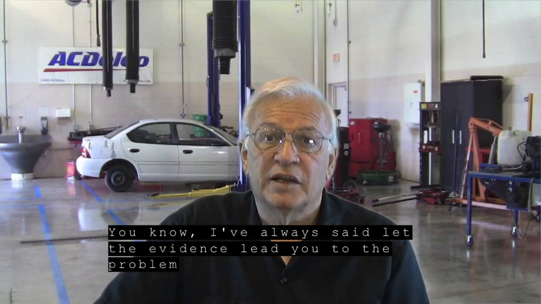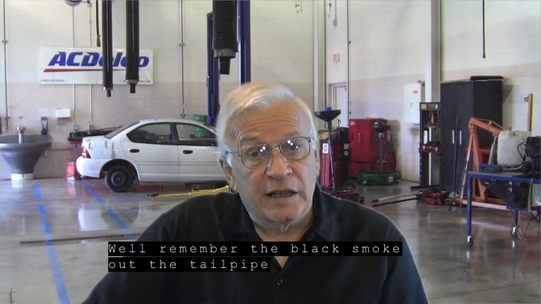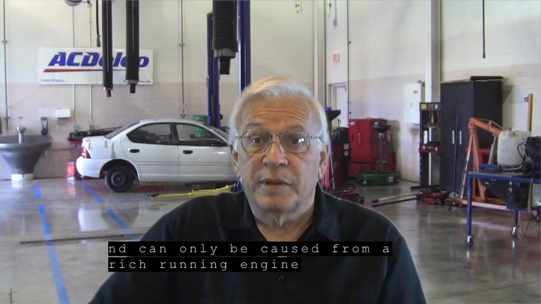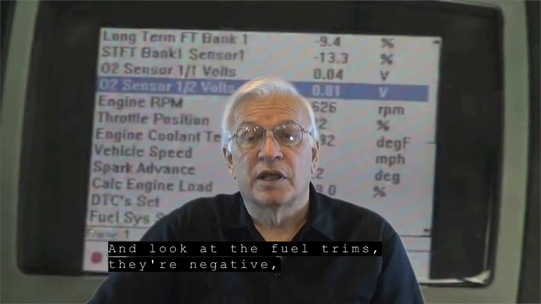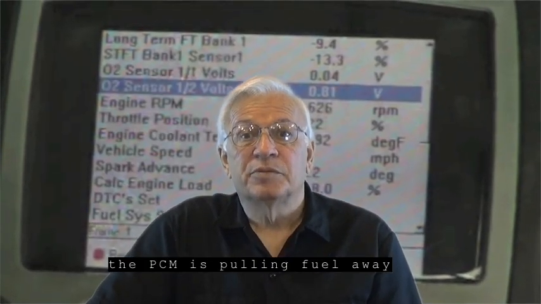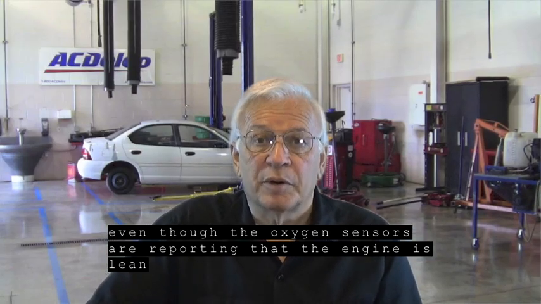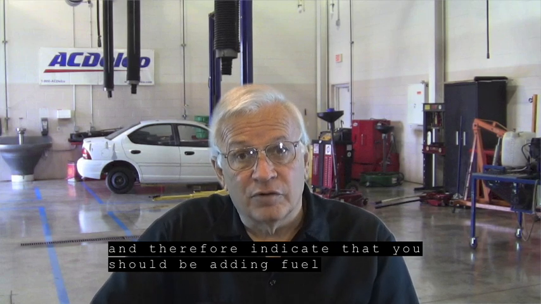I've always said, let the evidence lead you to the problem. Well, remember the black smoke out the tailpipe? That is evidence and can only be caused from a rich running engine. And look at the fuel trims. They're negative. The PCM is pulling fuel away, even though the oxygen sensors are reporting that the engine is lean and therefore indicate that you should be adding fuel.